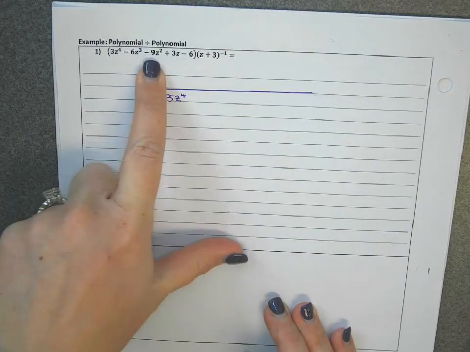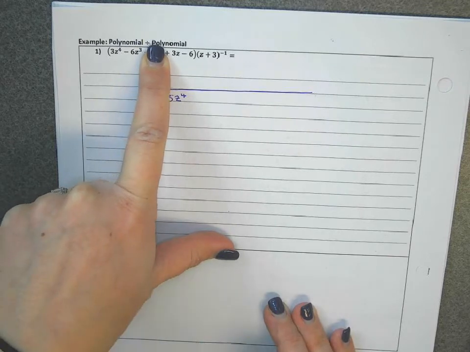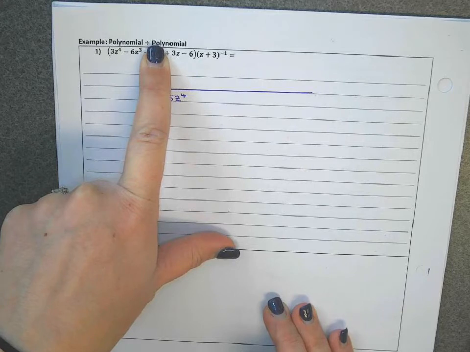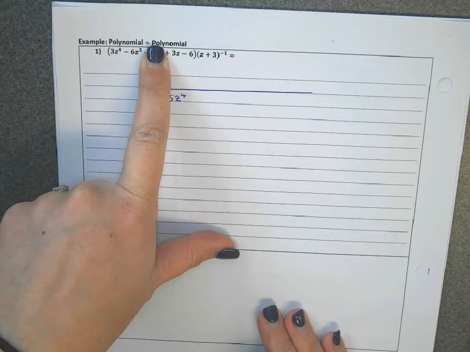However, if it went from 6z to the 3rd plus 3z, I would have to write in plus 0z squared because you would want a placeholder there. You'll see why in a little bit, because we have to have like terms line up. If you didn't have a placeholder, your like terms wouldn't line up and things get messy. So you always want to make sure to put placeholders in if necessary.